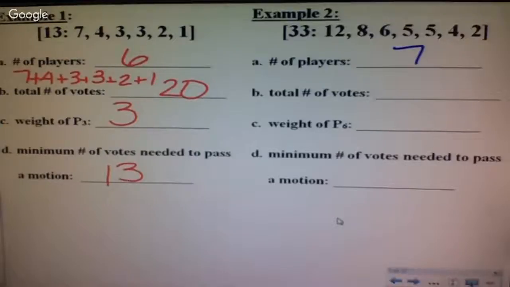42. I did it without a calculator. Look at you, Kimberly. You want a cookie? Yes, I'm hungry. Weight of player 6. 4. Could you hear me? And what's your minimum number of votes you need? 33. All right, let's do the other two. Do example 3 and 4 on your own, and we'll go over it.